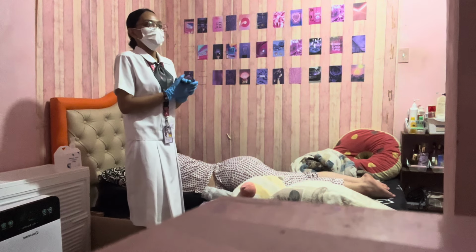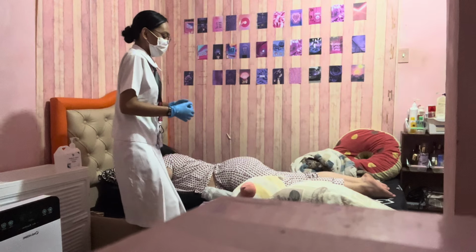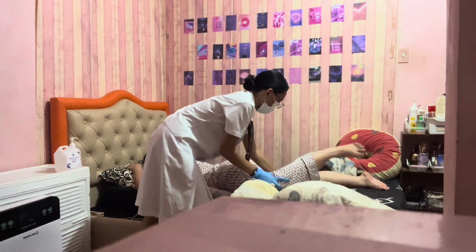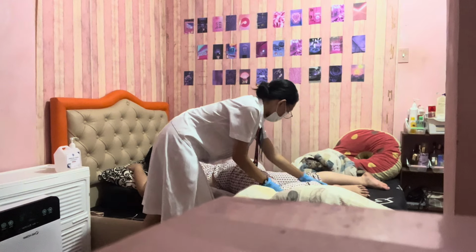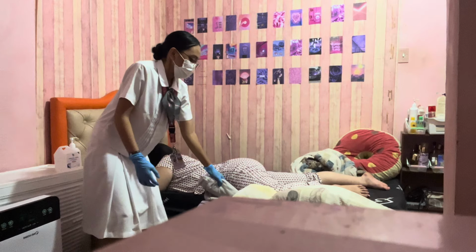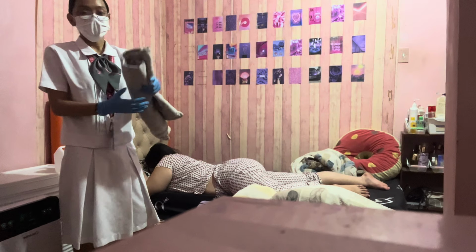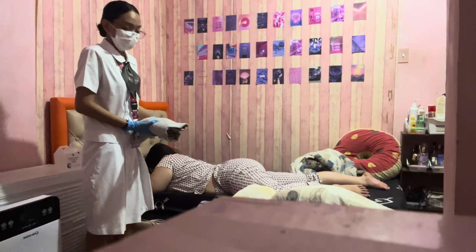Flex the upper leg slightly farther than the lower leg. And put a folded towel onto the patient's shoulder.